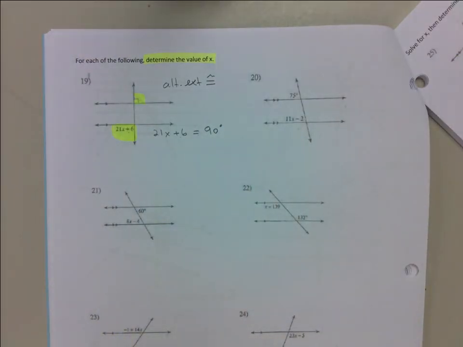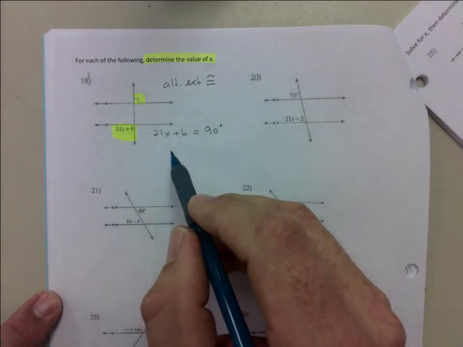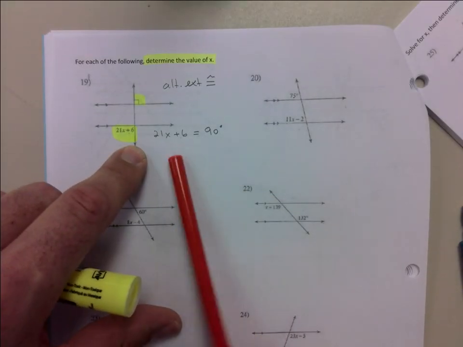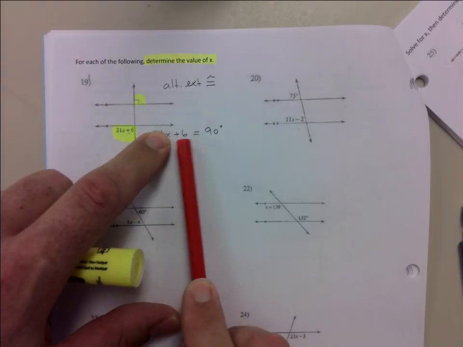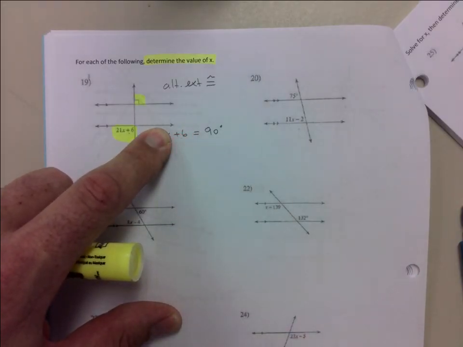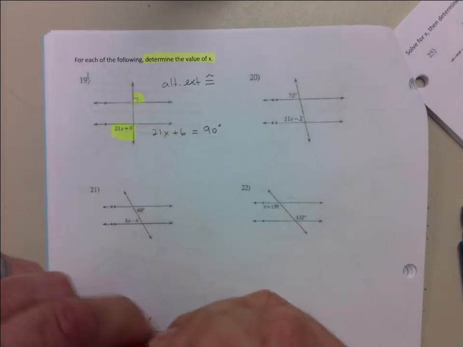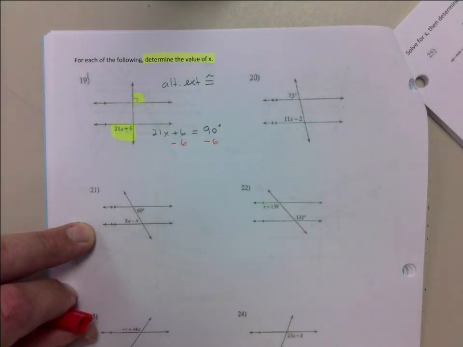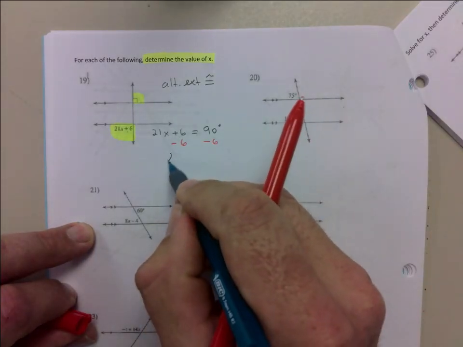Oh, so now it's an equation, and it's x. Solve for x. What do we do? We subtract. So x is the variable you want to isolate. First, get rid of something that's adding or subtracting to that expression. So I'm going to go minus 6, minus 6. You do the same thing to both sides.